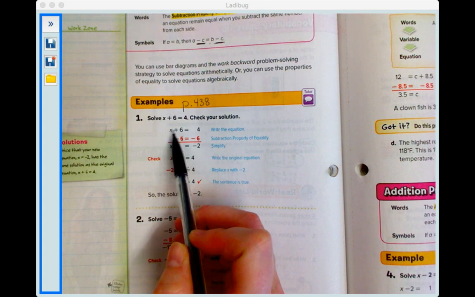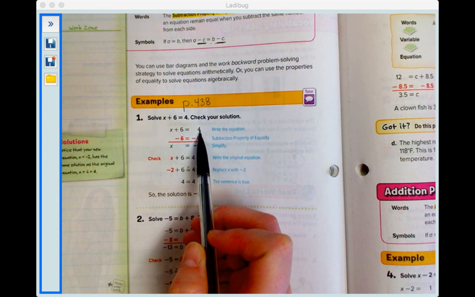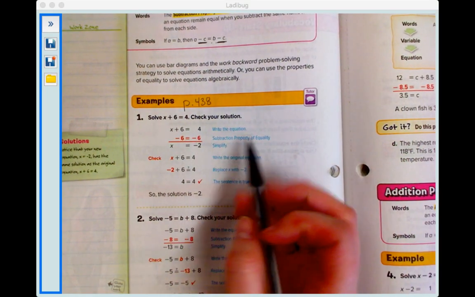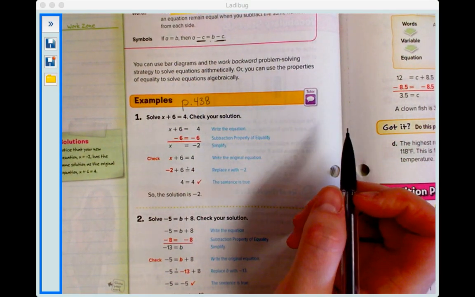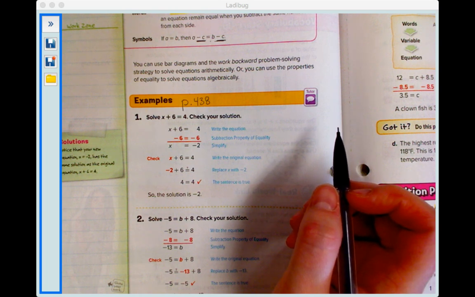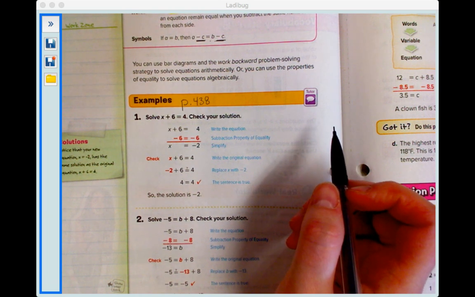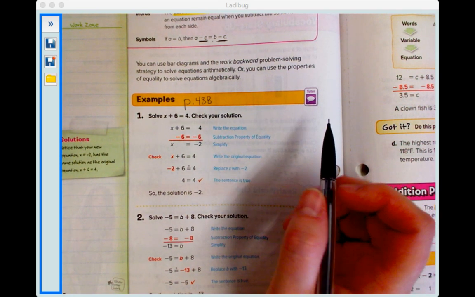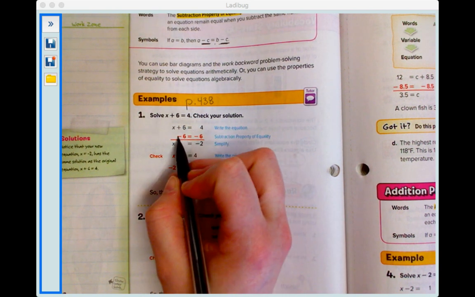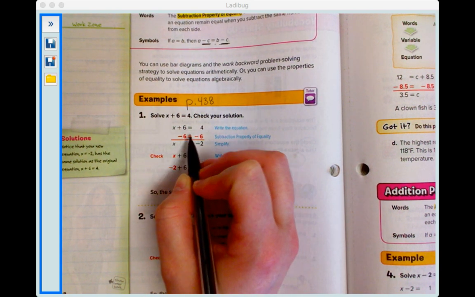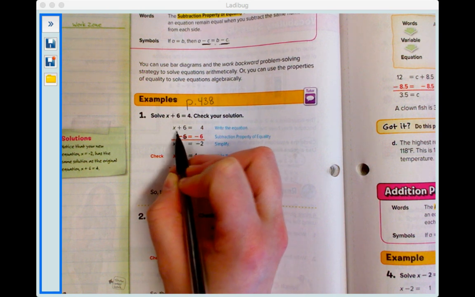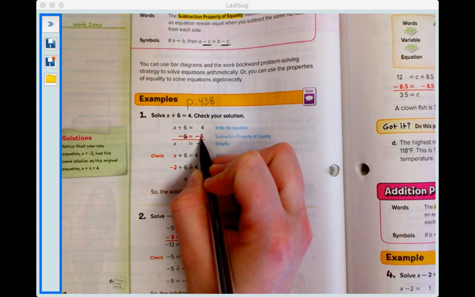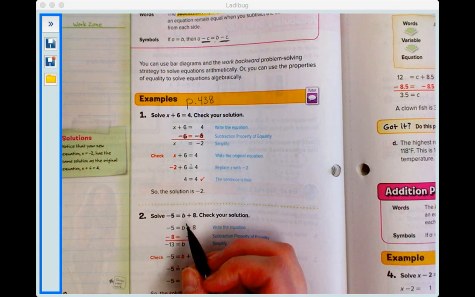If they do x plus 6 equals 4, and we need to figure out what x is, you could totally do blank plus 6 equals 4. Well, I know that blank's going to be -2. But to make sure that you are right and not just thinking in your head that you are right, you're going to do subtraction equality. So if x plus 6 equals 4, we're going to get rid of the 6 on both sides to figure out what x is.